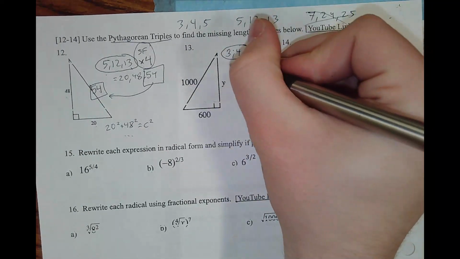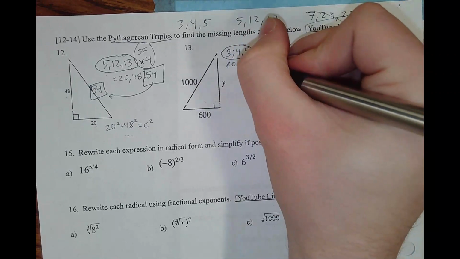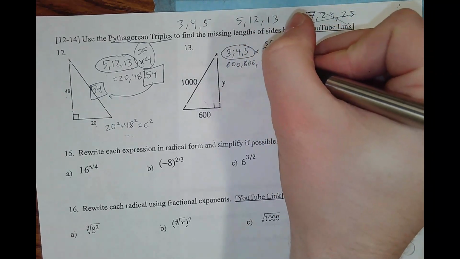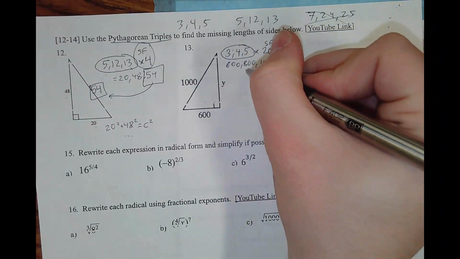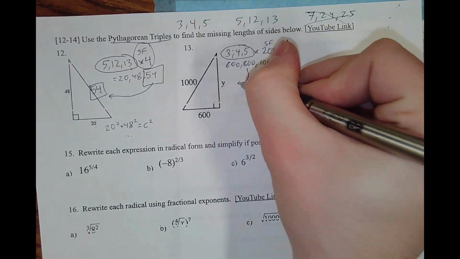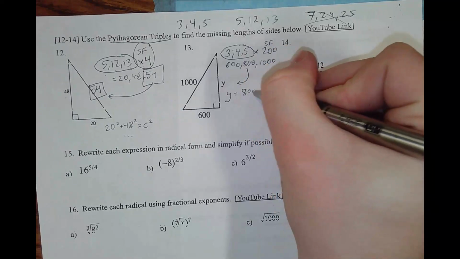What that gives us is 600, 800, and 1,000. Notice how these sides match up. So what's the missing side? Yes, y is equal to 800.